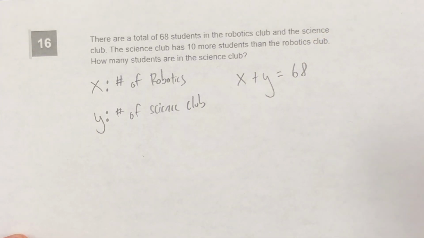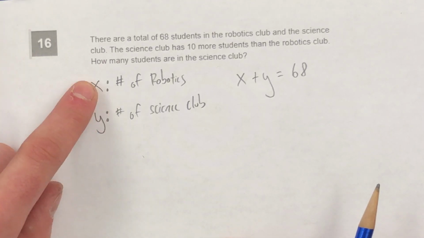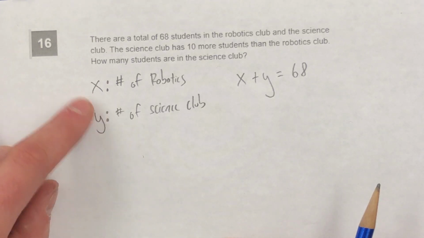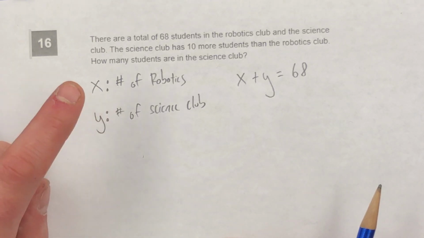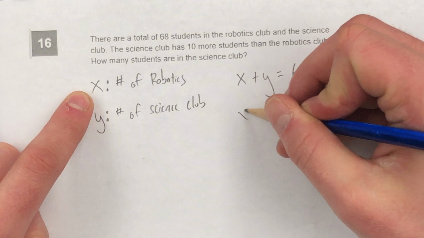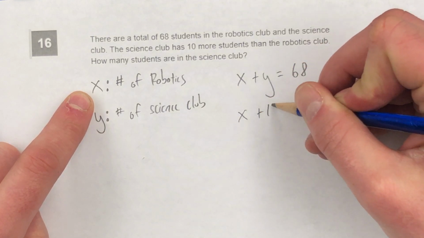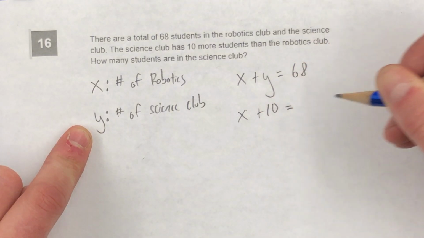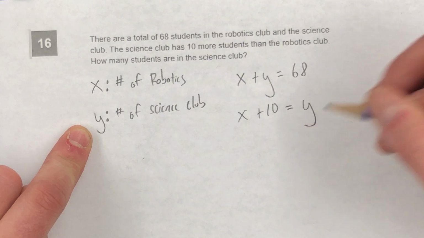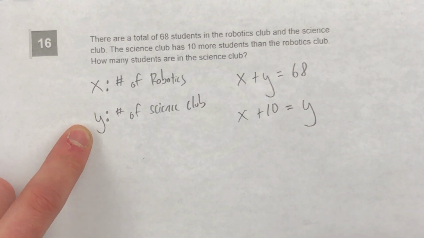I also know that the science club has 10 more students than the robotics club. So science is bigger than robotics by 10. So then I'm going to set up an equation that says robotics, x, plus 10 is going to add up to science club, which is my y variable. Boom, there's my system of equations.